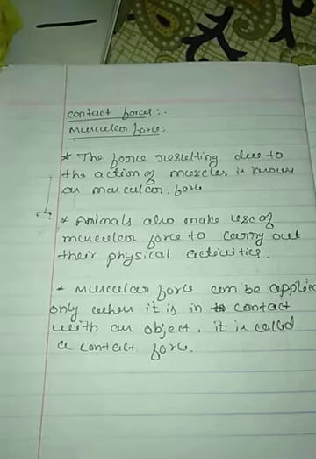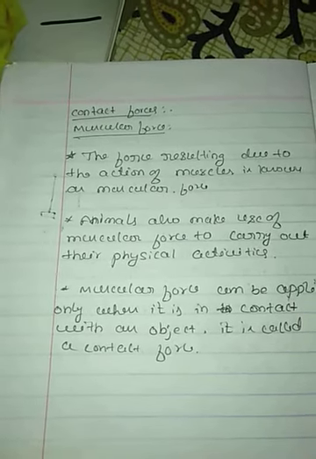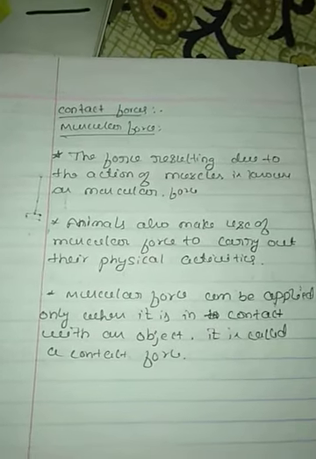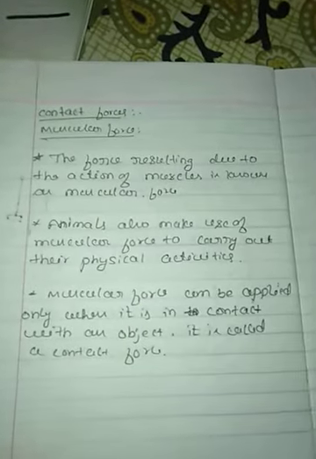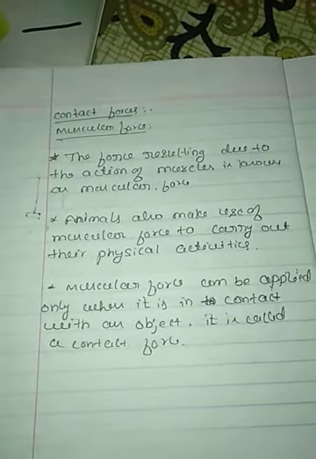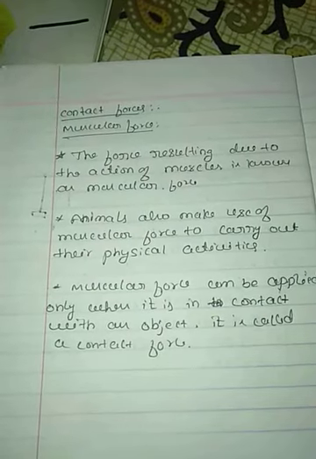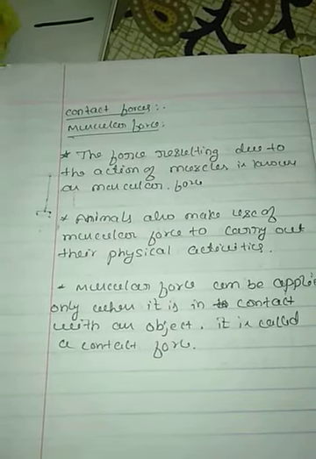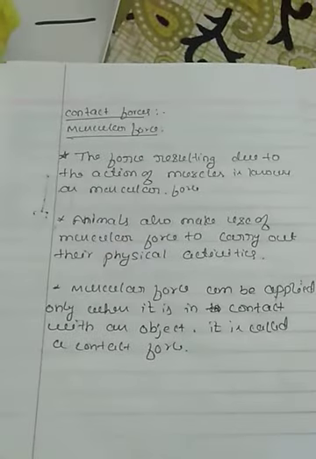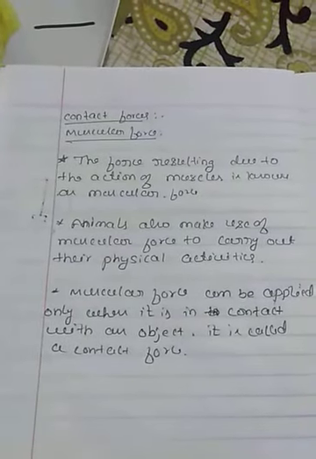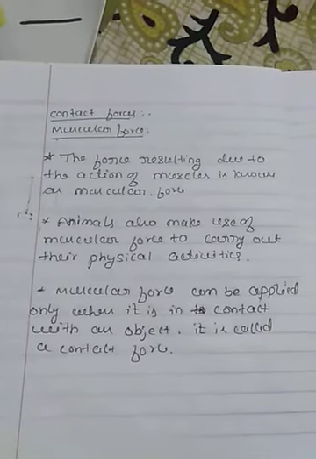The force resulting due to the action of muscles is known as muscular force. This force is also used by animals. Animals also make use of muscular force to carry out their physical activities.